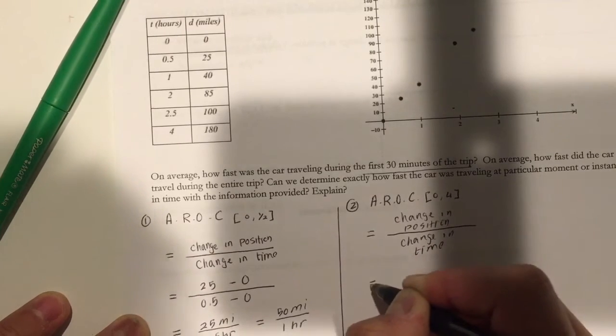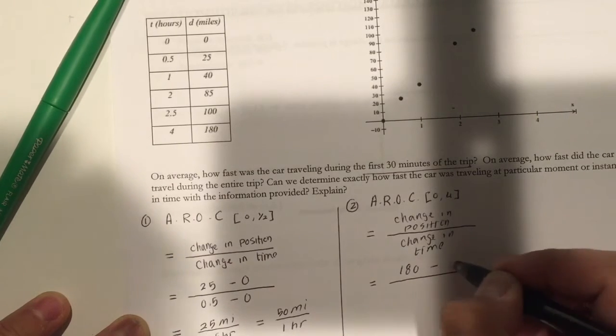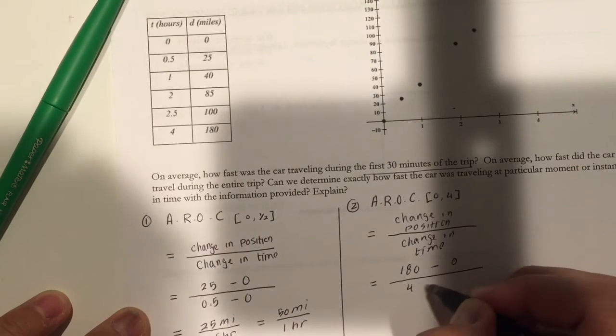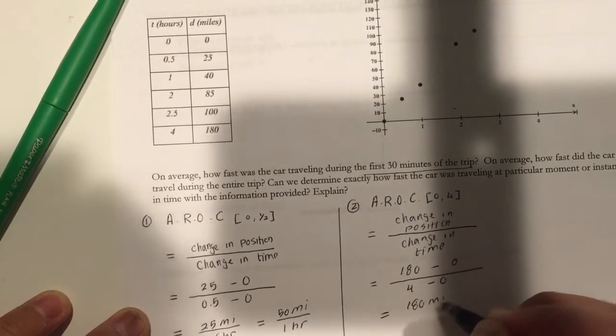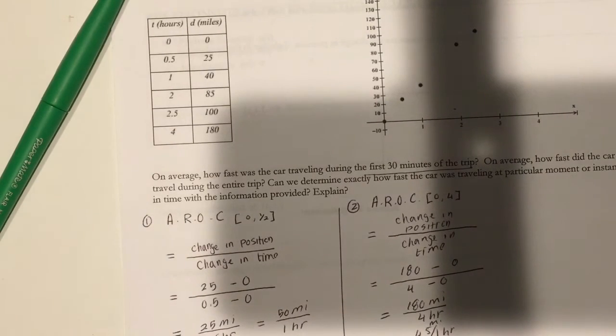Change in position during the 4 hours is 180 minus 0, over the change in time, which is going to be 4 minus 0. So that equals 180 miles over 4 hours. And if we divide that correctly, that comes out to be 45 miles per hour. And that is the average speed over the 4 hours.